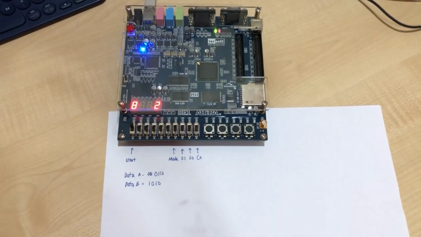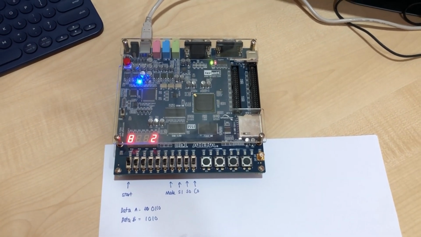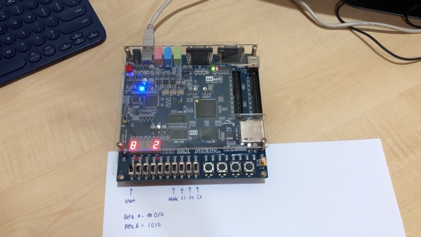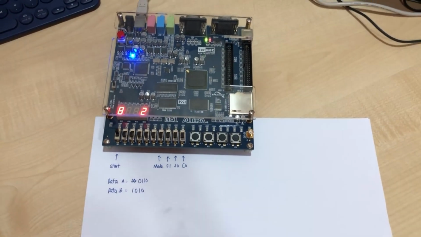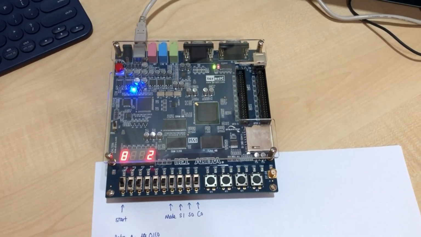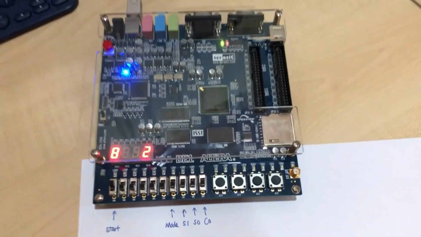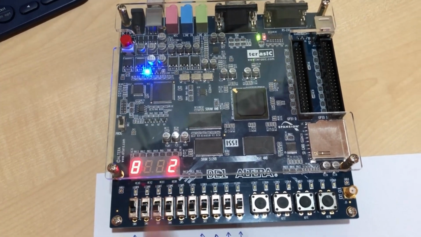Now come to my part 3, and the question asks us to do an ALU module, which is the arithmetic logic unit, that we can do some operations inside and display the result on this 7-segment display.